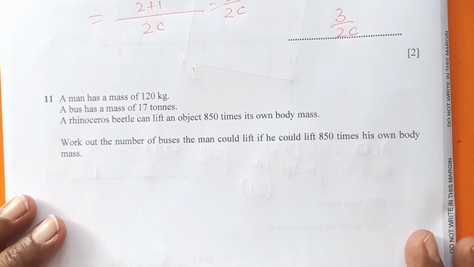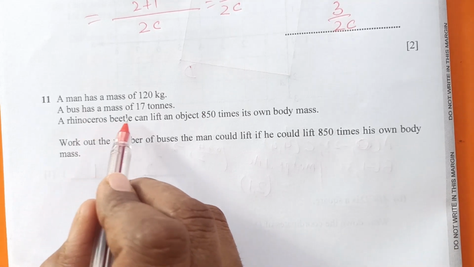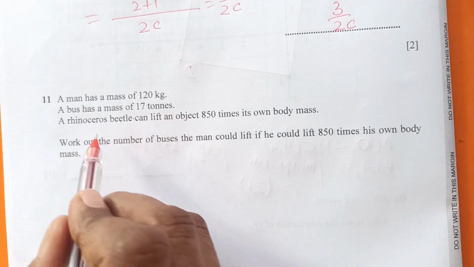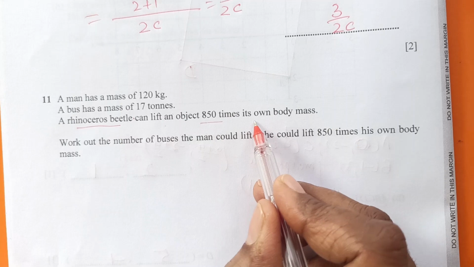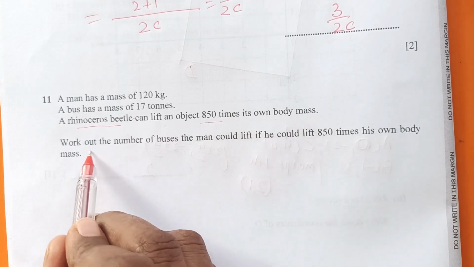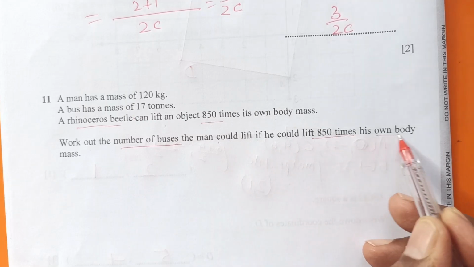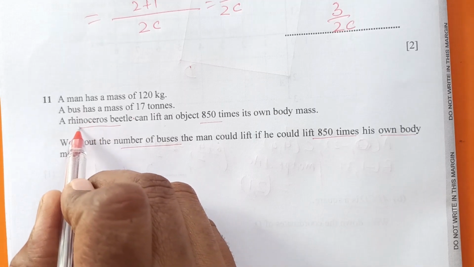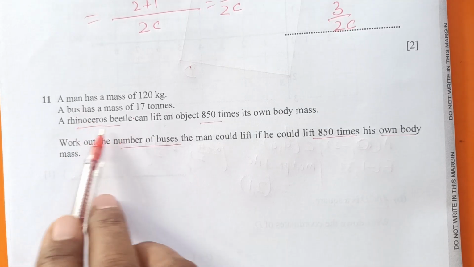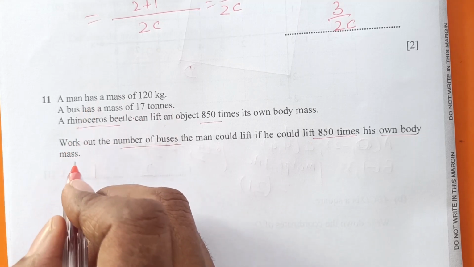Number 11. A man has a mass of 120 kg. A bus has a mass of 17 tons. A rhinoceros beetle can lift an object 850 times its own body mass, right? Work out the number of buses that the man could lift if he could lift 850 times his own body mass. So this is a bit tricky and logical, so you need to be very careful. A rhinoceros beetle is an insect that looks like a rhino. It's an insect, right? So we have the man's mass here.